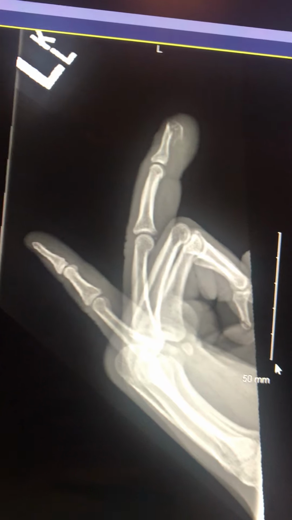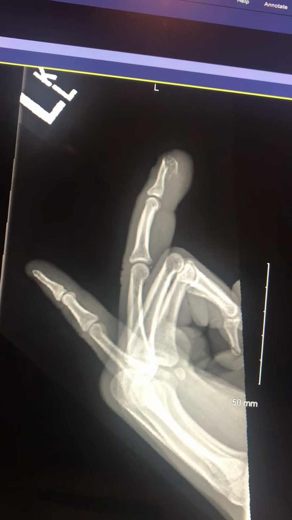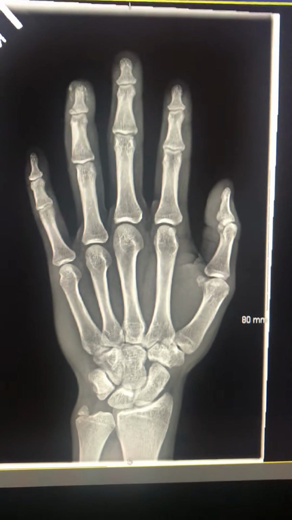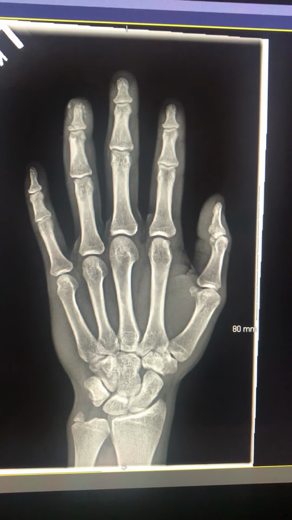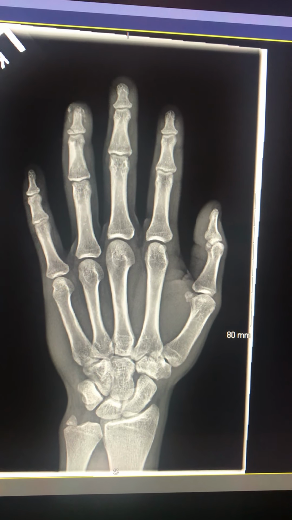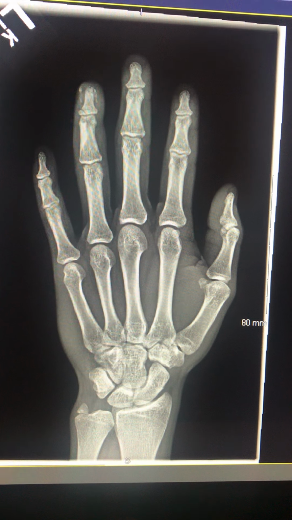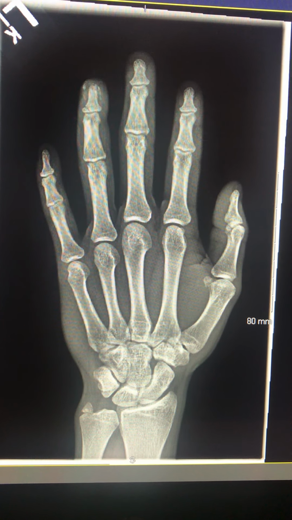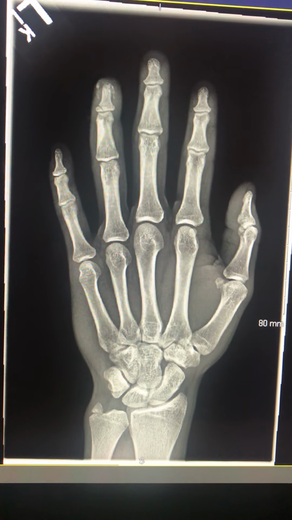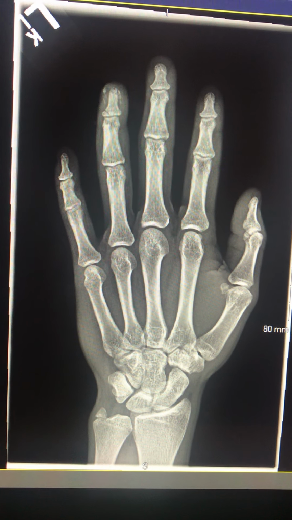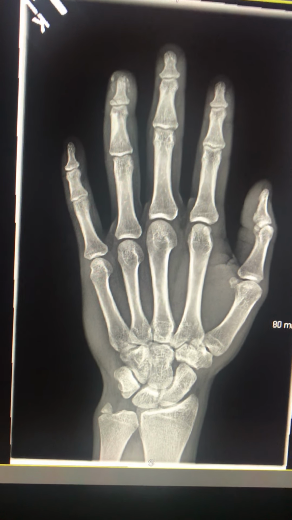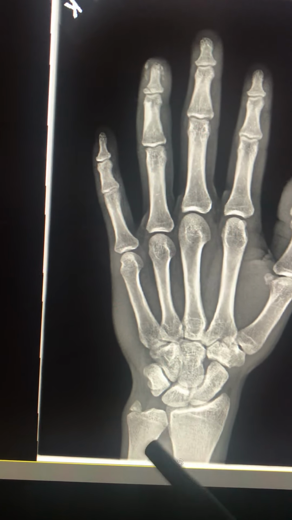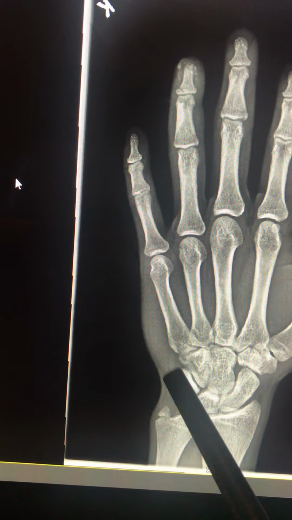Okay, so let me go back to PA. In this, it demonstrates the carpals, metacarpals, phalanges, inner articulations of the hand, and the distal radius and ulna.